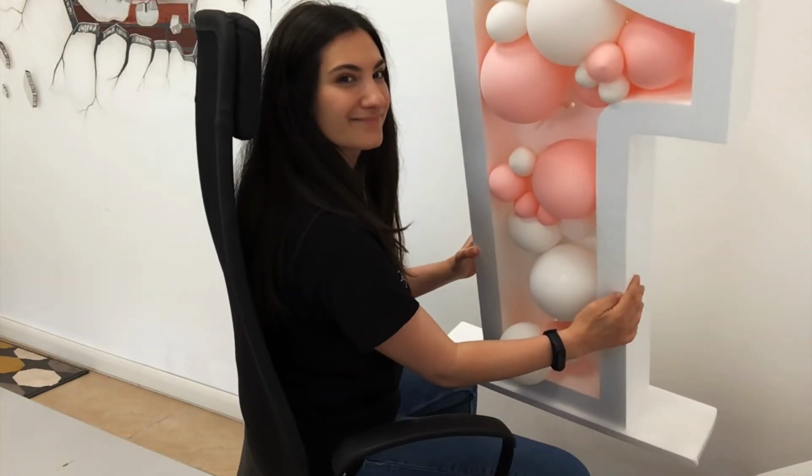Today our project will be a big styrofoam balloon box number. And here, a super spoiler. As the project is big, I'm going to use the Azul model this time.